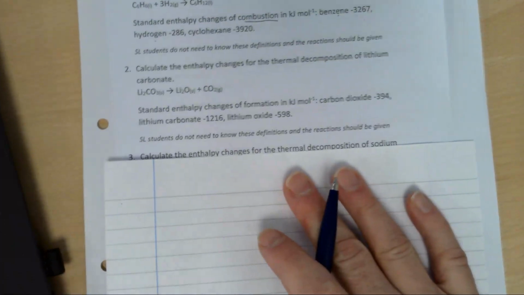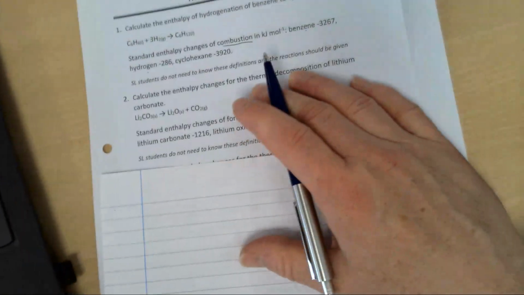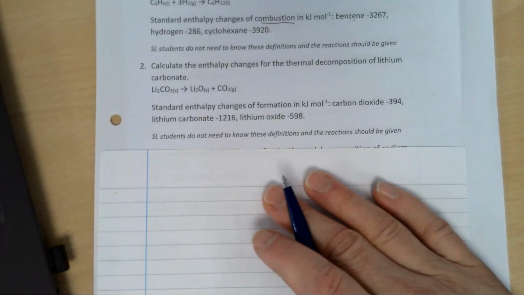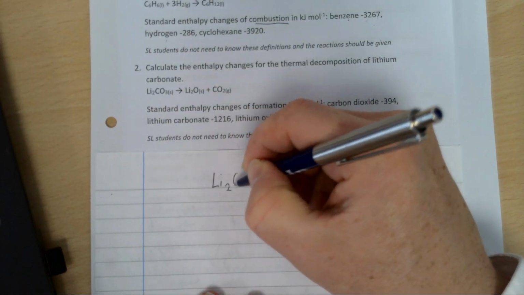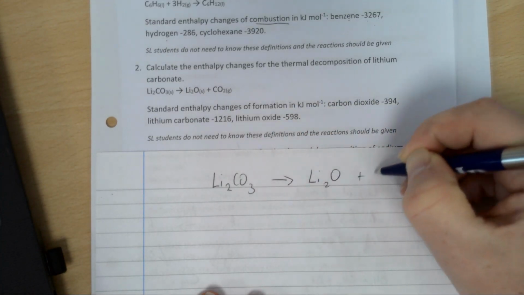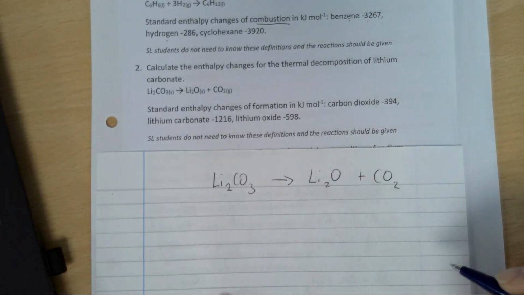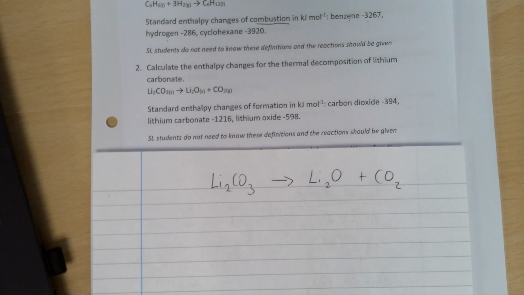Right, so example 2 then. We're going to look at reaction. Again, this is a thermal decomposition, so we can't measure this directly. So it's lithium carbonate goes to lithium oxide plus carbon dioxide. And we're told in the question the enthalpy changes of formation. And we all know the definition of that, don't we? Formation. Enthalpy change when 1 mole of substance.